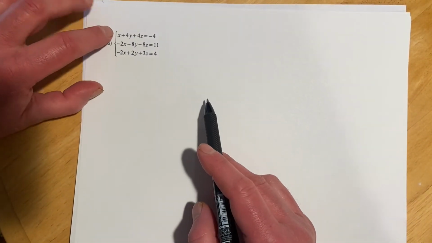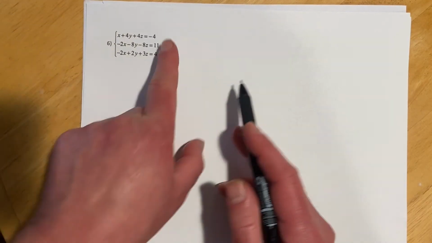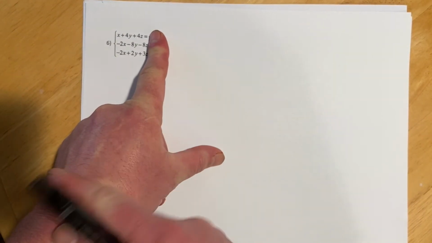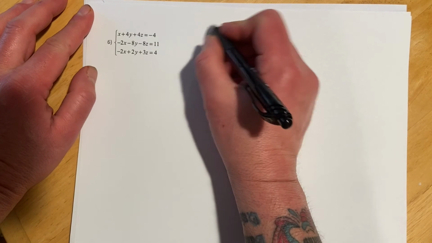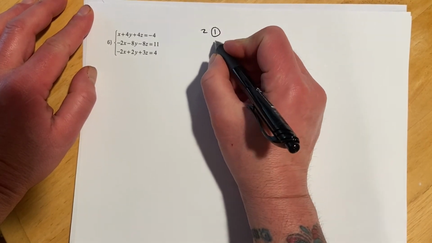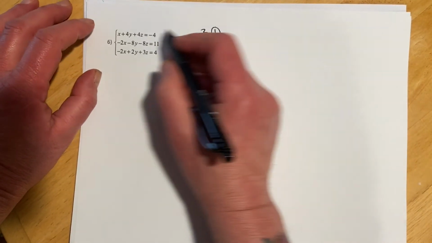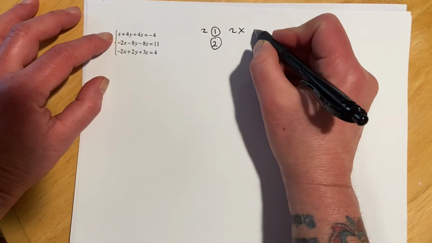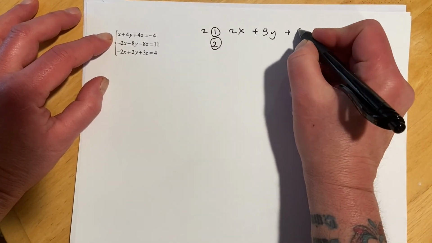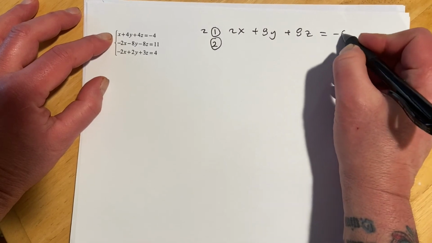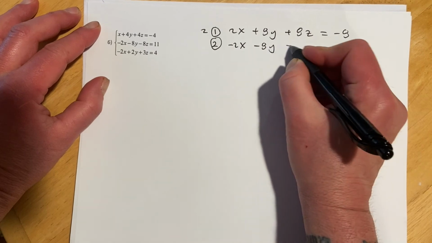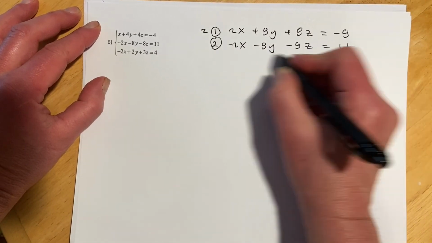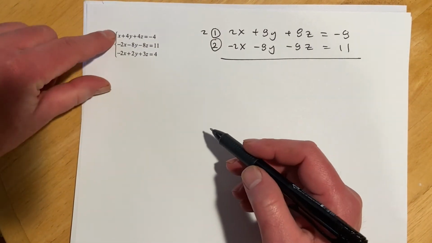Sometimes on a question, you're able to spot where two rows are multiples of one another. So here, if you look at equations 1 and 2, at least the left-hand side of the equal sign, they're the same thing, but this is multiplied by a -2. So just to show the canceling, I'll go ahead and do 2 times equation 1, and then I'm going to add to that equation 2. So 2x plus 8y plus 8z equals -8, and copying this one over.